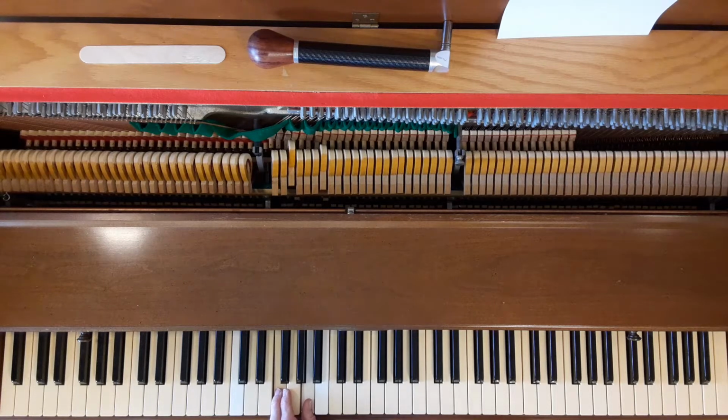Now let's compare that with this coincident partial here. I'm going to make those quiet here. We're going to activate it. Can you hear that's the same beat rate? I'm going to play it again. Now listen to the whole sound again.